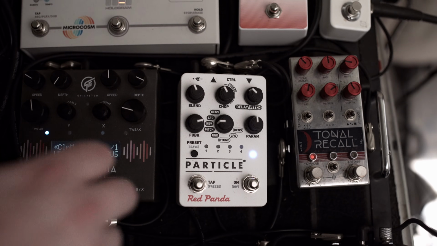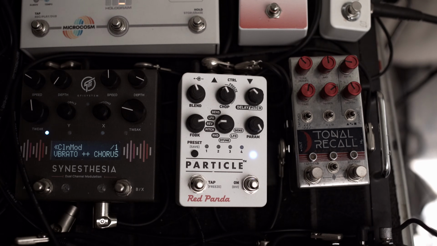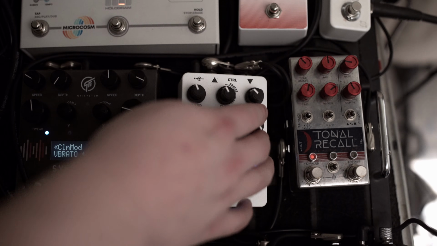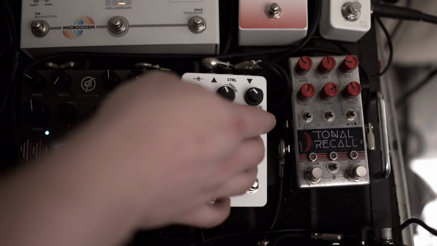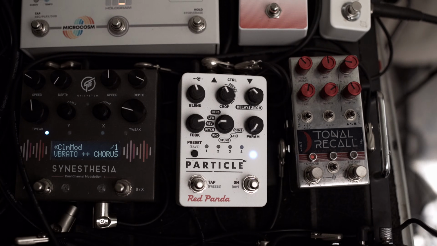As we increase the param, we increase the probability up to 100% reverse. And so there's the full spectrum there.